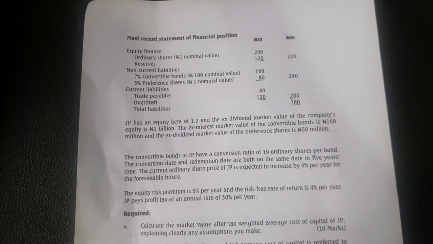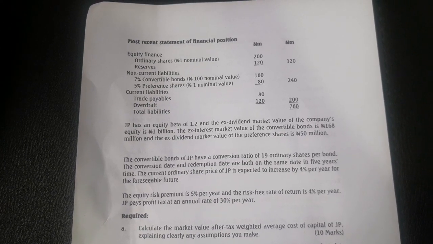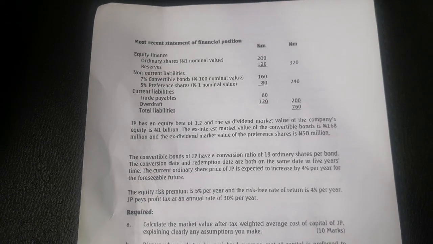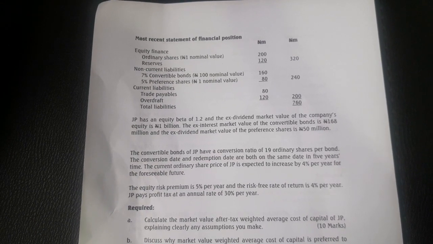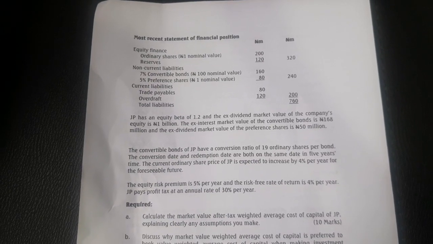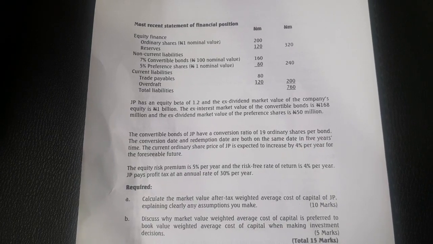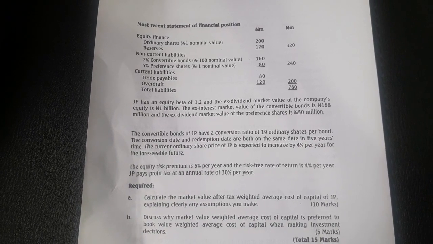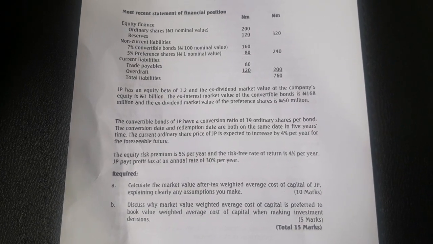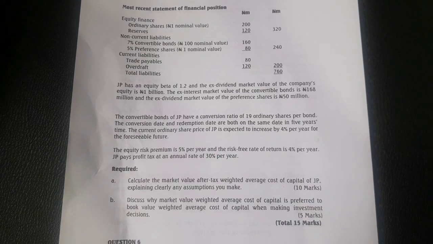Most recent statement of financial position: equity finance, ordinary shares at ₦1 nominal value 200, reserves 120, total 320. Non-current liabilities: 7% convertible bonds at ₦100 nominal value 160, 5% preference shares at ₦1 nominal value 80, total 240. Current liabilities: trade payables 80, overdraft 120, total 200, grand total 760.